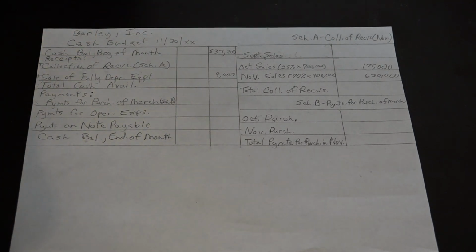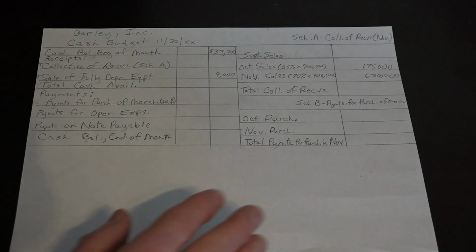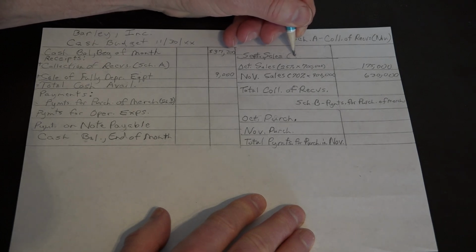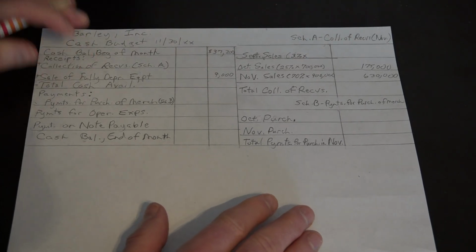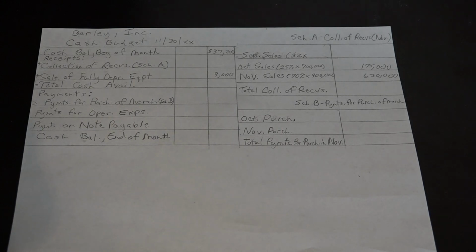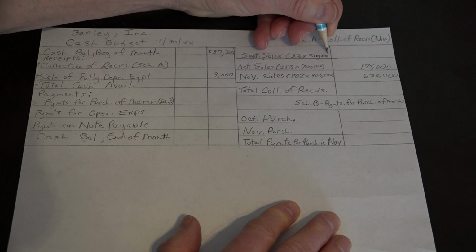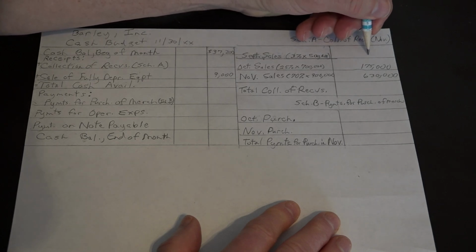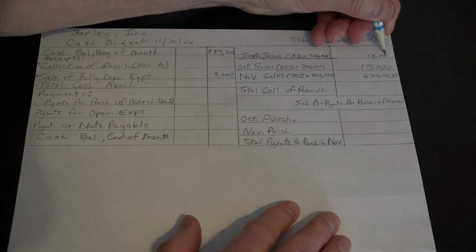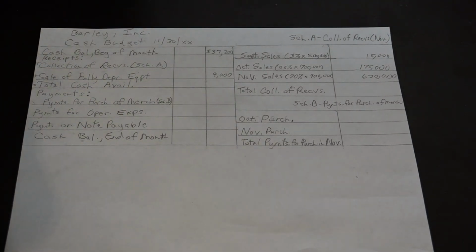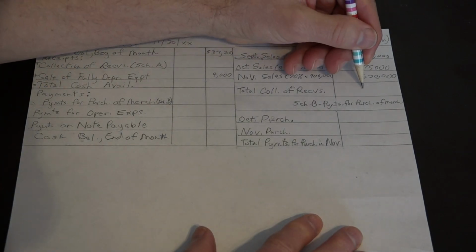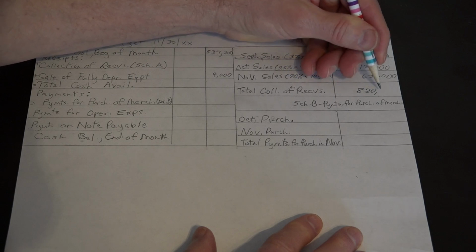And then for September, we're collecting 3% of monthly sales of 50,000 units times 10, so that's 500,000. So that is 15,000. Okay. So you add all that up and it comes to $820,000.